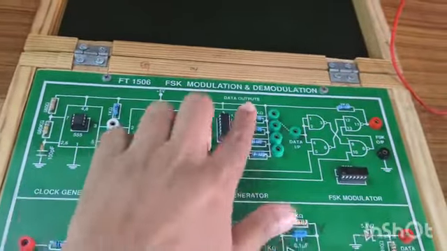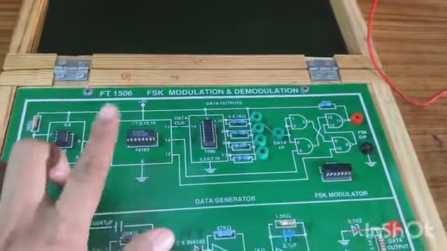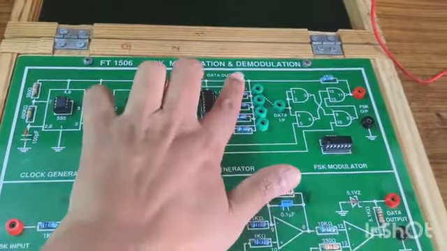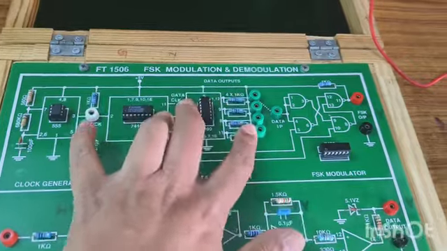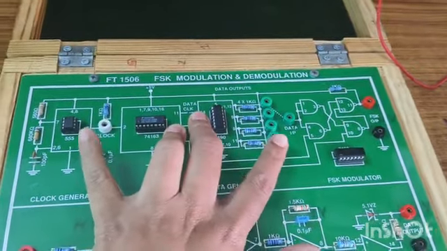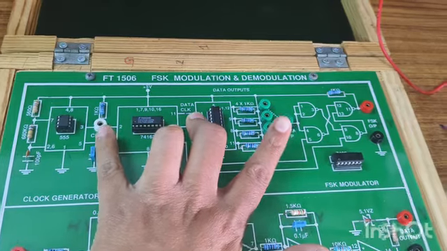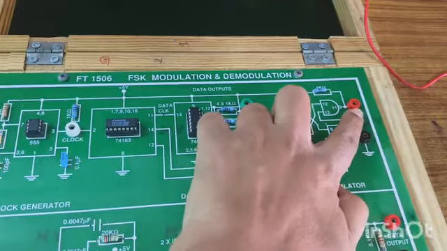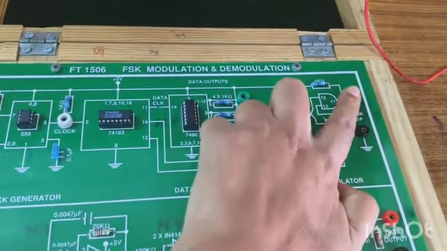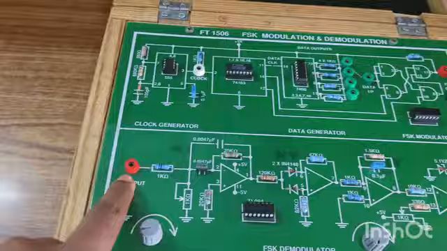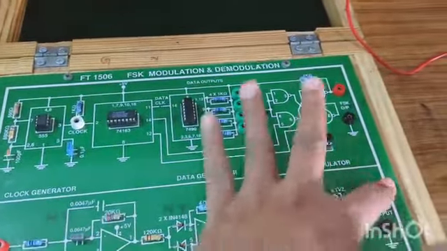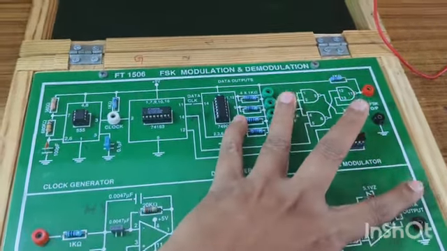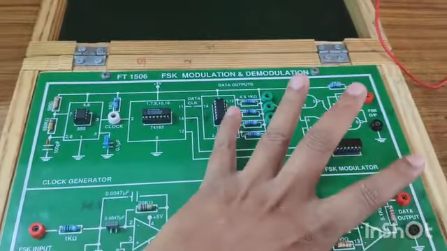In this we can check the data, then we will check the clock signal, note down the amplitude and time period of the clock, then go for the data. What is our data, how many ones and how many zeros are there, we can compare with the clock and note down. Then connect this as input here, observe the FSK modulator, then give this output as input to the demodulator, then observe the output here. This data and this data should match. This is the FSK output. So now we will connect the circuit.